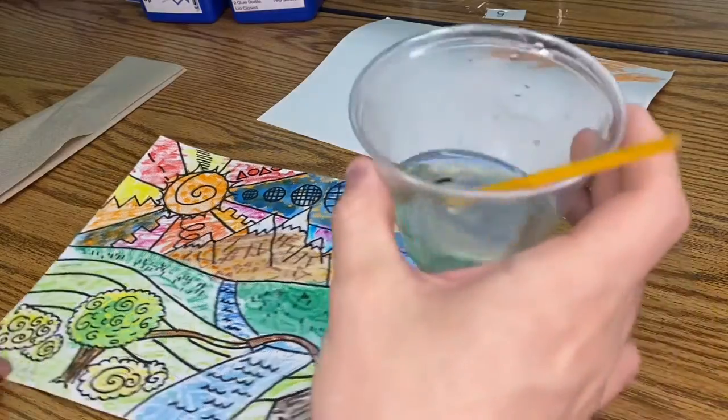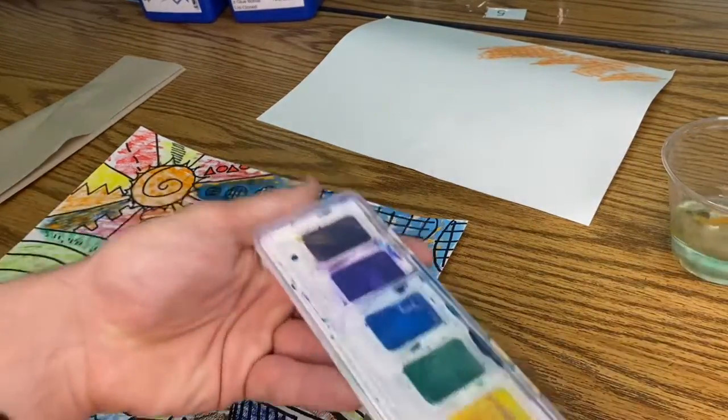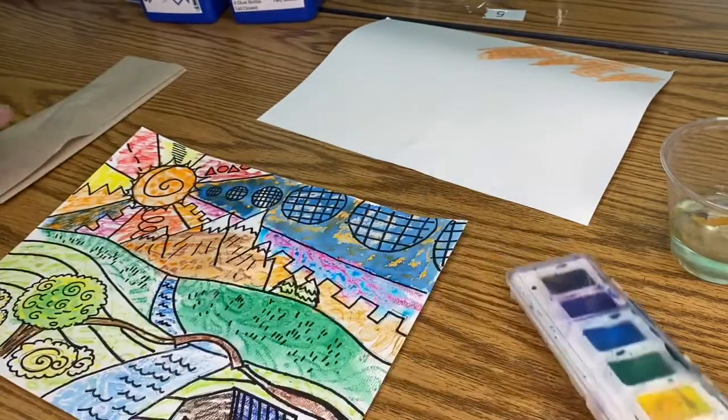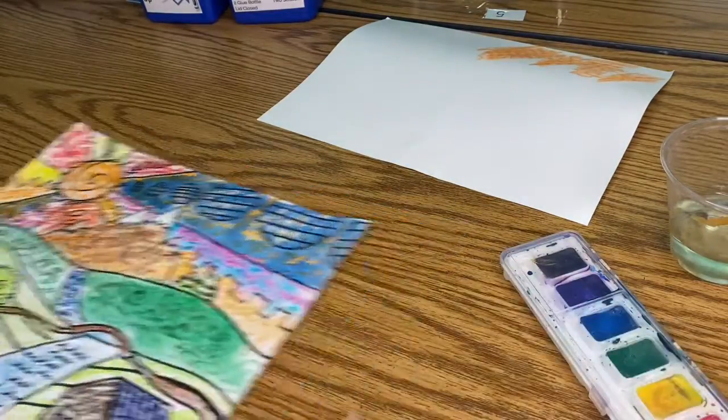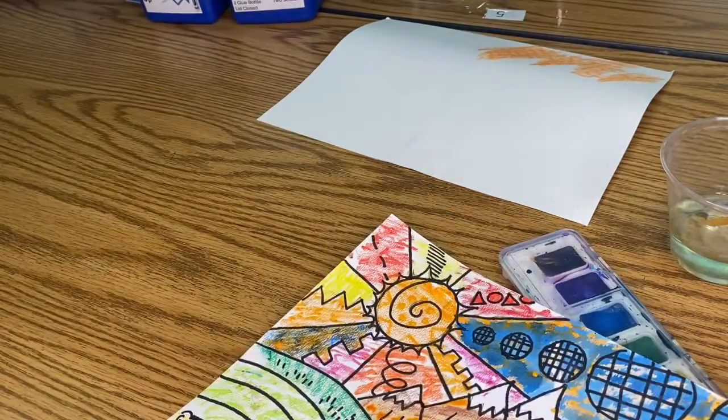When you are done, put your paintbrush in the water cup, which goes in the sink. Put the paint tray back, clean any colors that you might have messed up. Paper towel, use it to clean any messes you make, but you can throw it away, we don't need it anymore. And then here's your independent work for today.